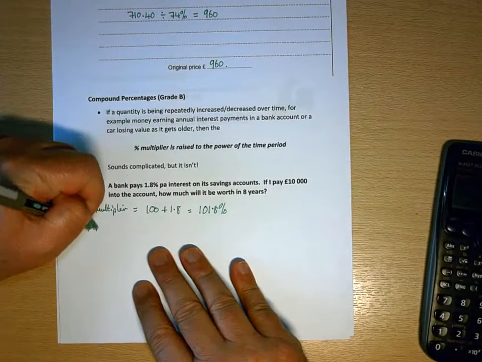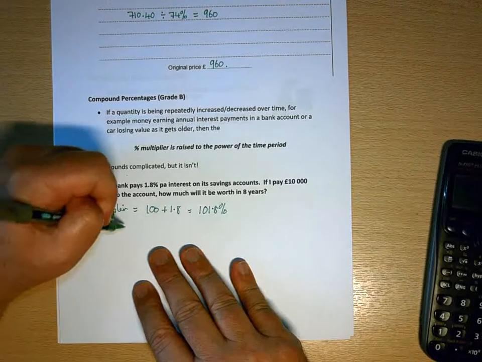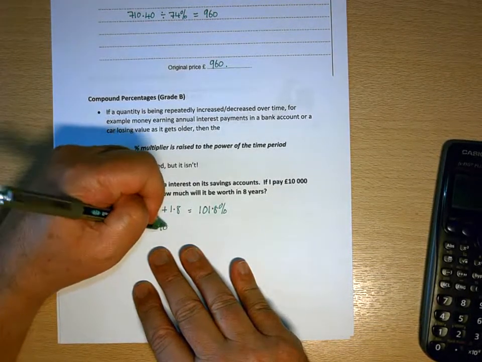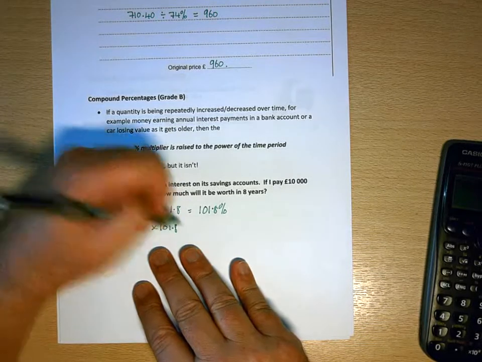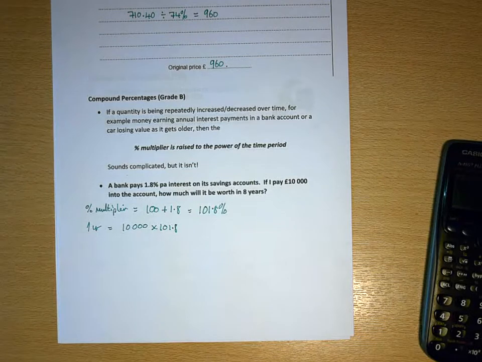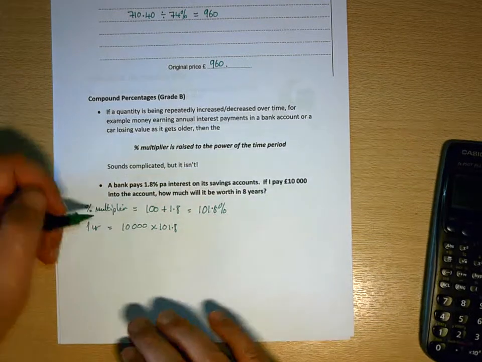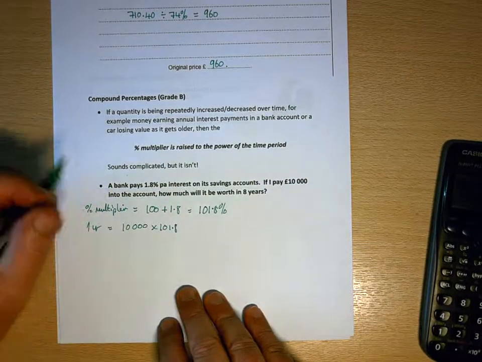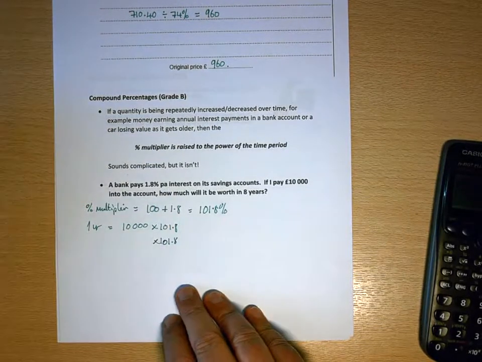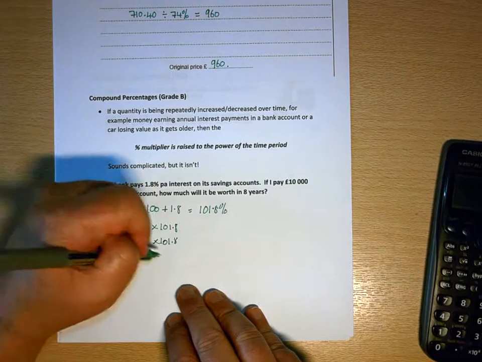So for 1 year, I start with 10,000 and I'm going to multiply it by 101.8. If that's 2 years, I'm going to take that and multiply it by 101.8 again.